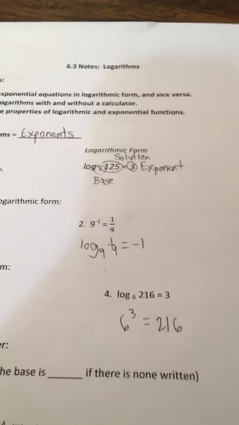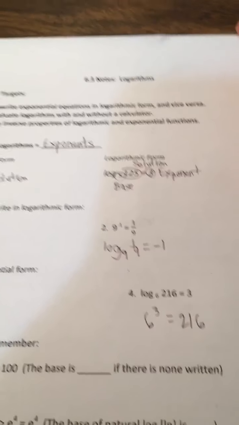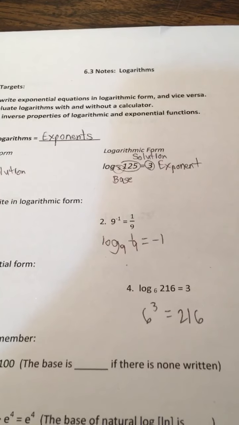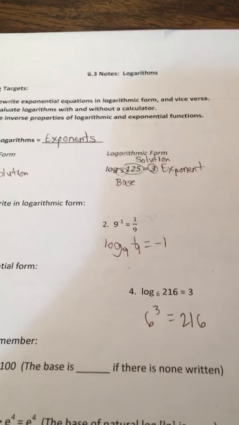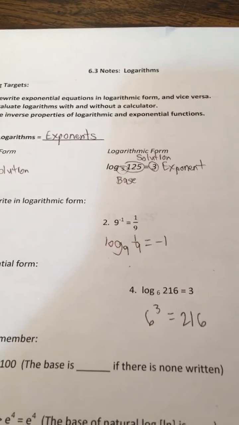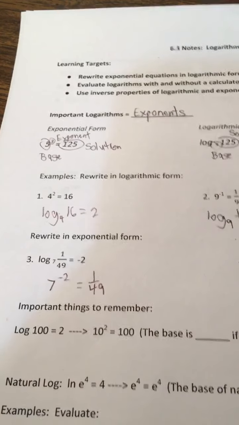Now, I also posted on Moodle, in the same section, I posted 6.3 practice A. It'd be a good idea right now to pause the video, open that up, try a few of the problems up on top, and then look at the answer key that's also posted, see if you got them right. All right, did you do them? Great.